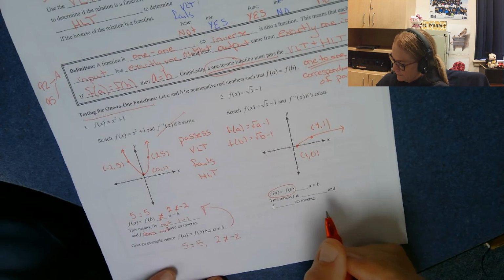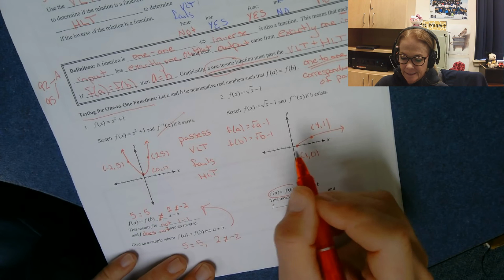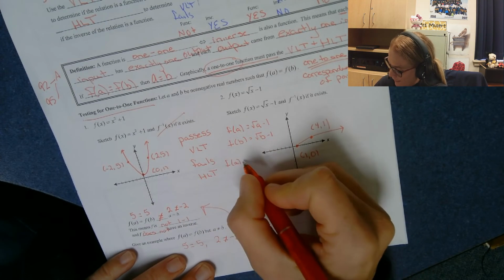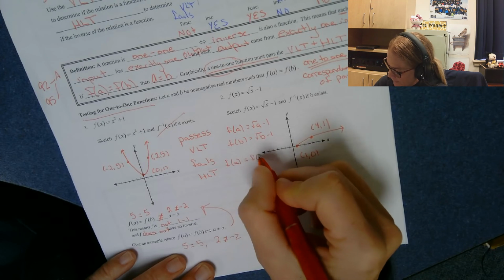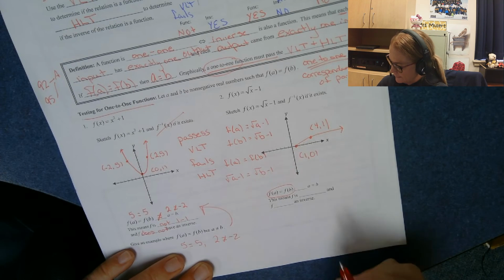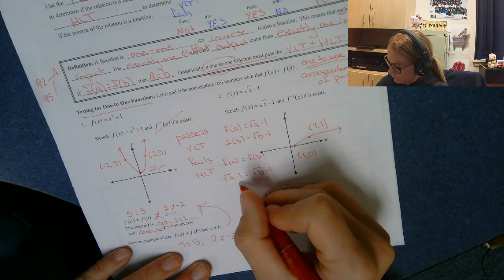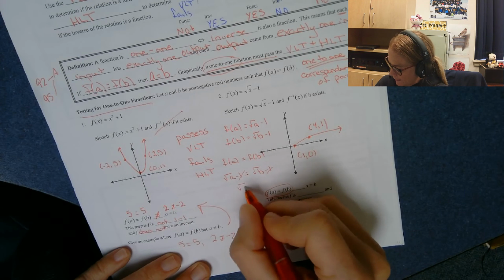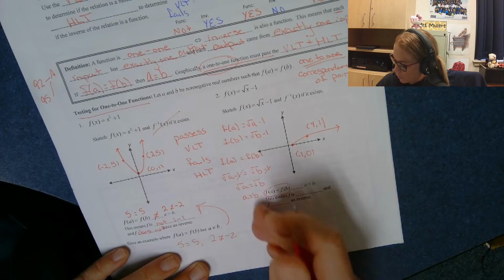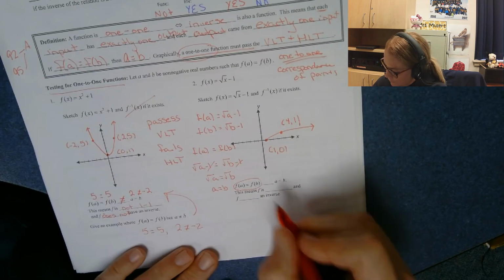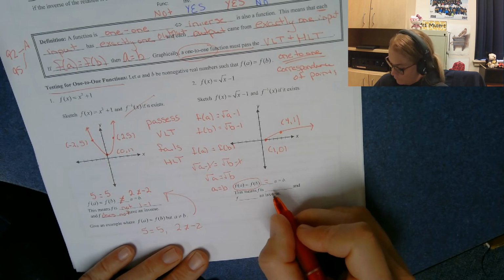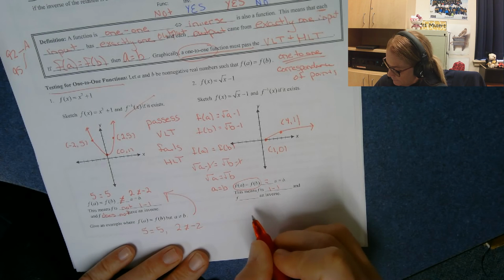Okay? And so what we're going to do is simply set these two equal to each other. If f of a equals f of b, then this should work out. So if root a minus 1 equals root b minus 1, let's see if this holds. We can basically cross those out, and root a equals root b. This is kind of like a geometry proof, if you will. Can we make this work so that they end up being equal? And we can. So those are equal. That means f here is one-to-one, and f does have an inverse.